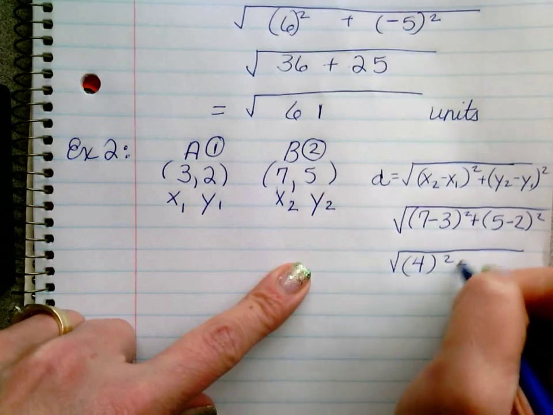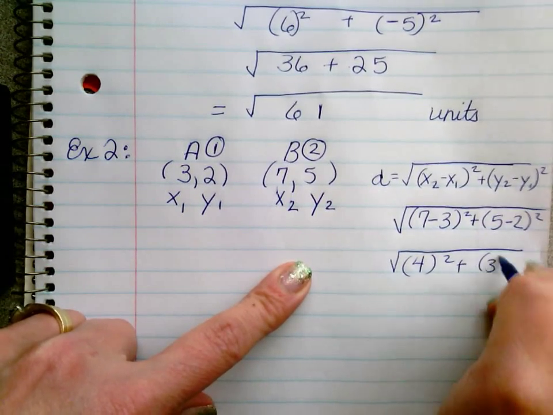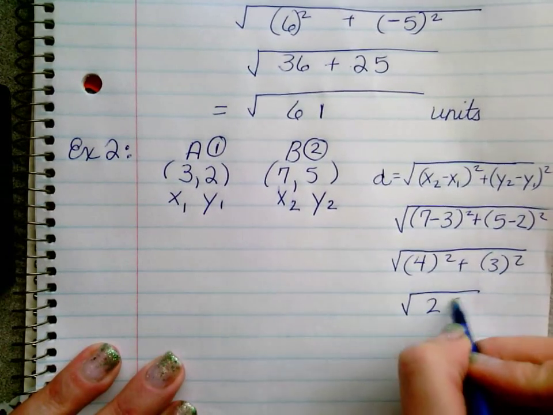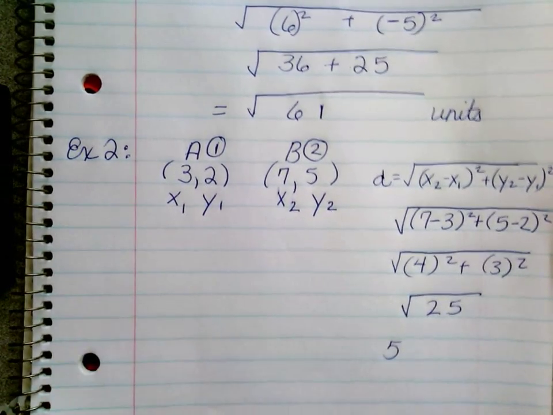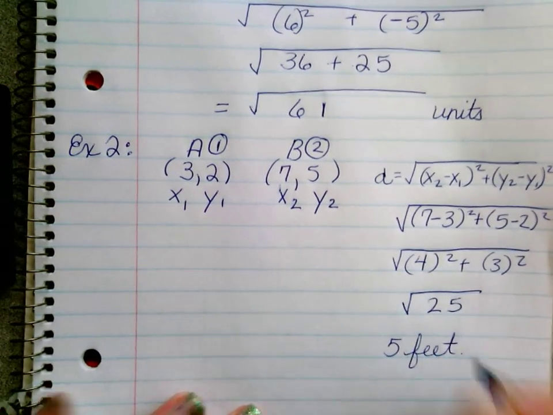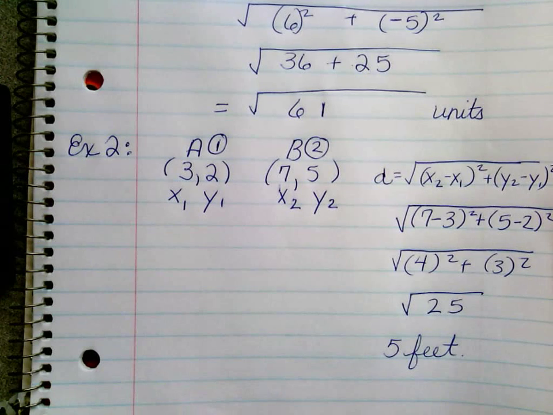4 squared, 3 squared. So 16 and 9. Oh, this is nice and easy. So how far apart are they? 5 what? Not units. Look again. Feet. And the only reason I know it's feet is because they tell me each line of the net is a foot away from the other one. Okay? Only expect that for these types of problems. But if they just give you points, use units.